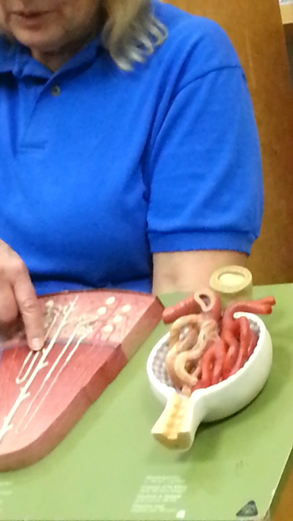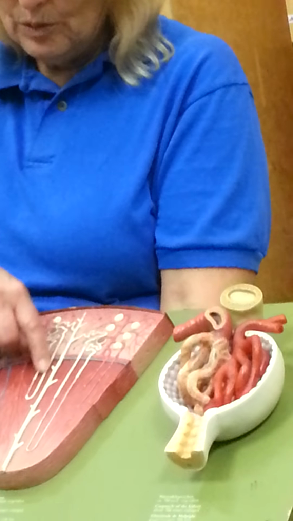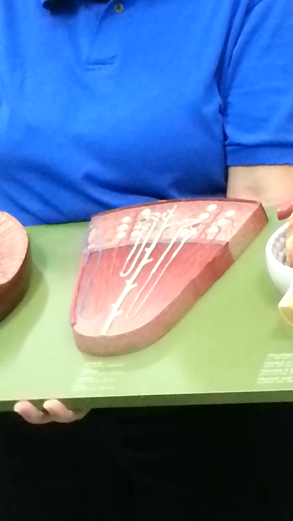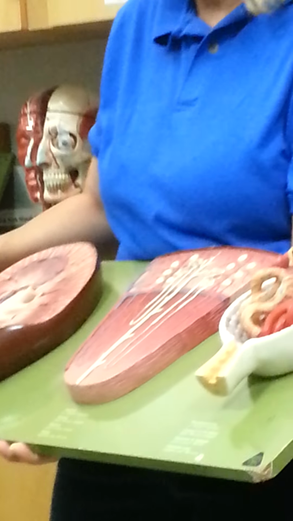What do you call this part? Ascending limb, which is also called the thick segment. And what happens in the ascending limb? Yeah, salt reabsorption. So sodium, potassium, chloride, those types of things.